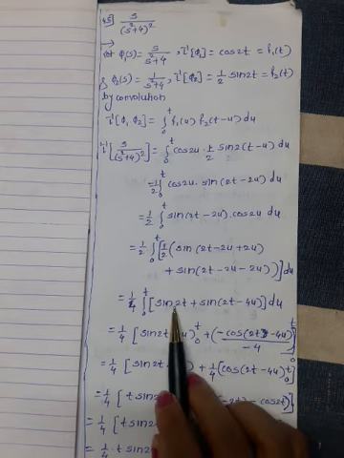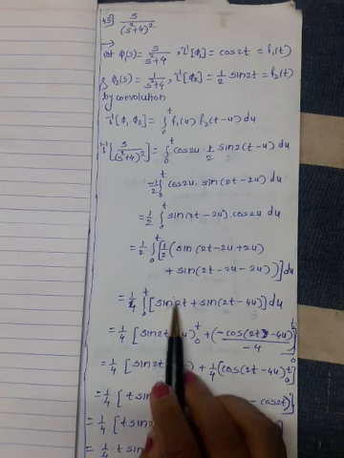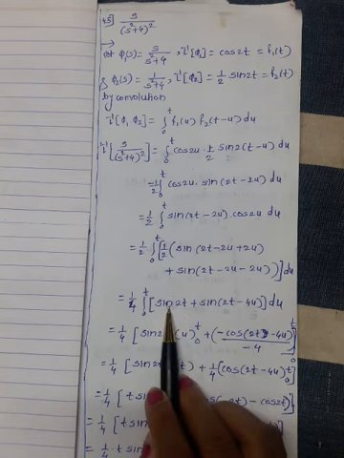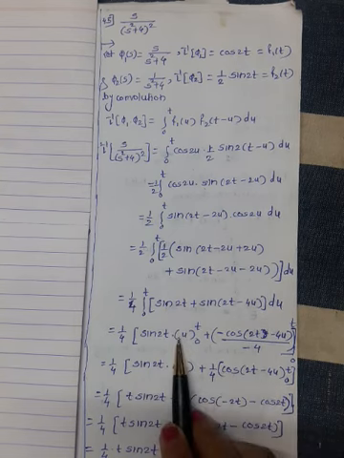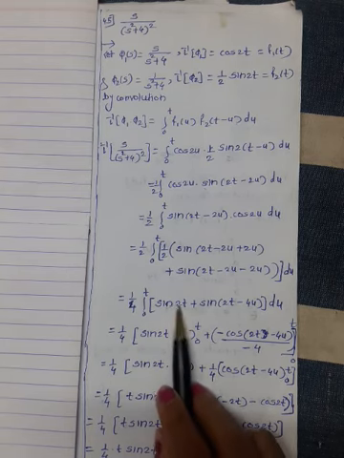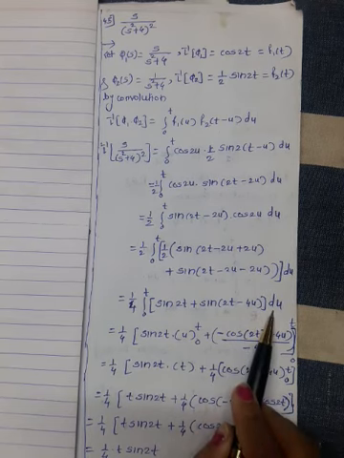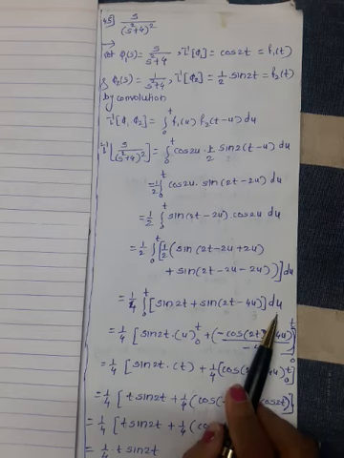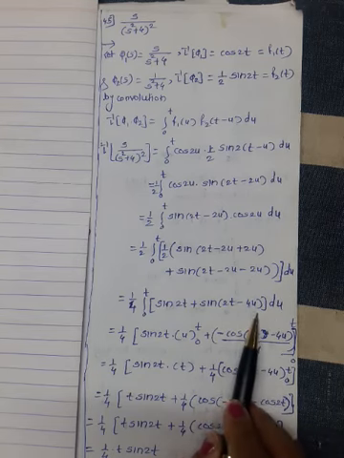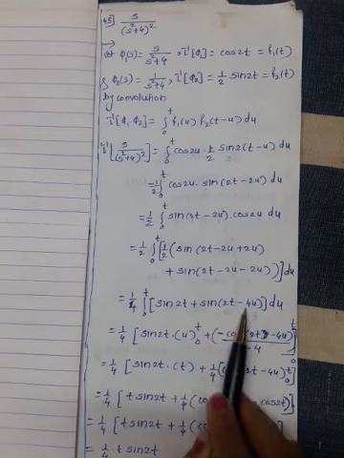Okay, that's why sine 2t is taken outside of the integration, and what remains here is 1. That's why the integration of 1 with respect to u is u. Remember this step: only wherever u is there, with respect to u, we have to take the integration of those functions which contain u. This function contains u, that's why here we have to take the integration of sine, that is minus cos.